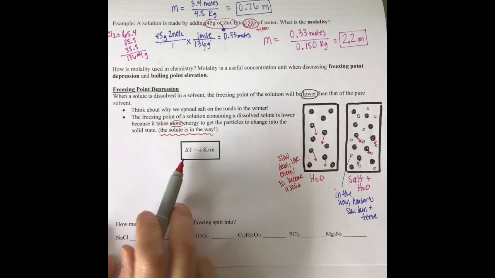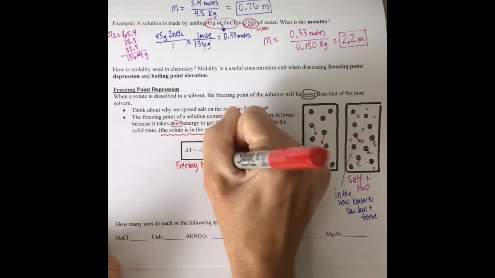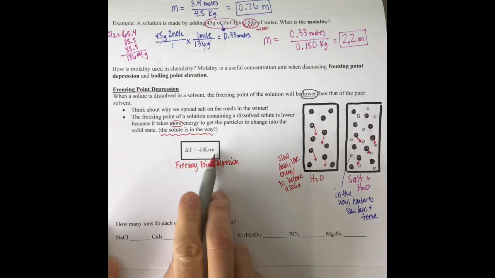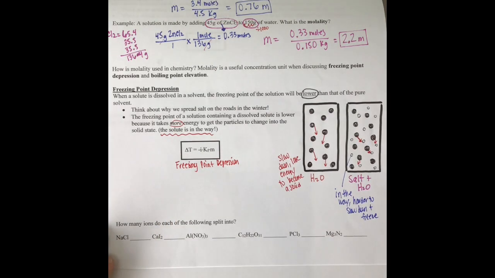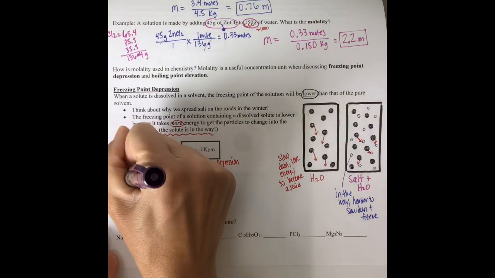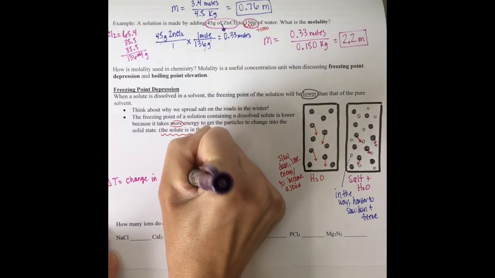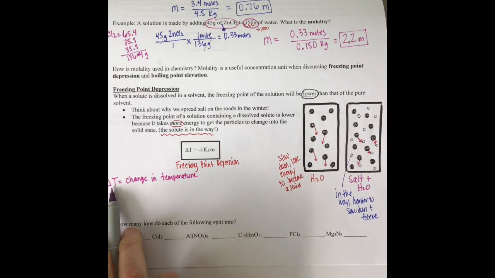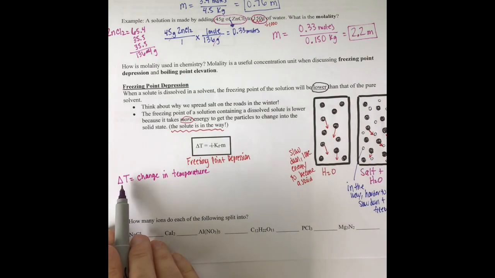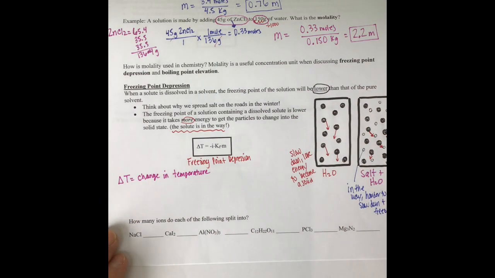Okay, so this is the equation for freezing point depression. And we're going to go through and define what each of these variables are before we do a practice problem. Delta T is the change in temperature. Okay, that's going to be how much the temperature lowers, or the change in temperature when we have a solute dissolved in a solvent, the change in temperature for its freezing point.